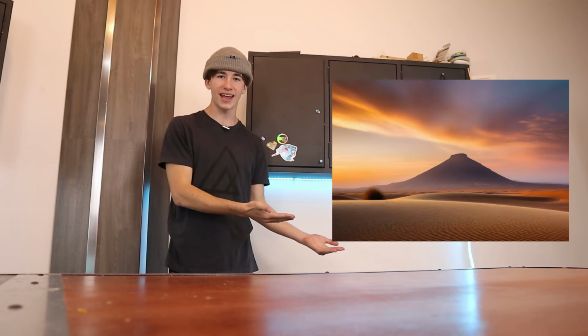There's actually so many different ways you can use AI, but probably my favorite is to create photos. One of these photos is actually not real. That is how good AI is. This was the real photo and this was the AI generated photo.